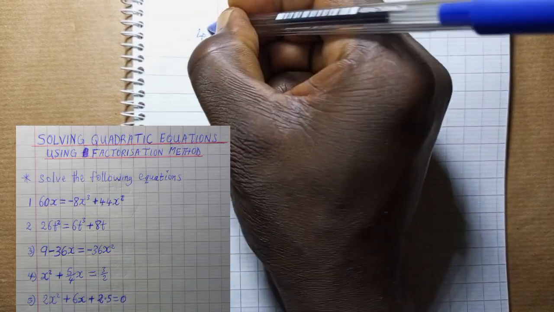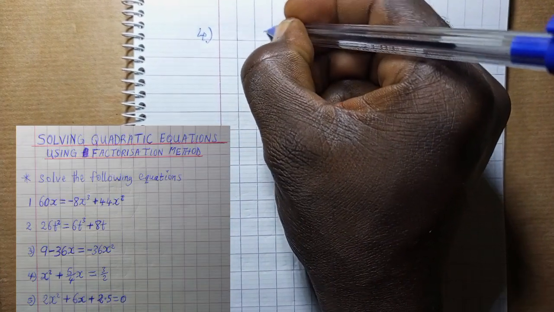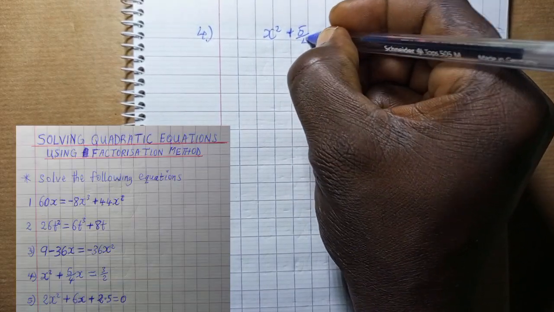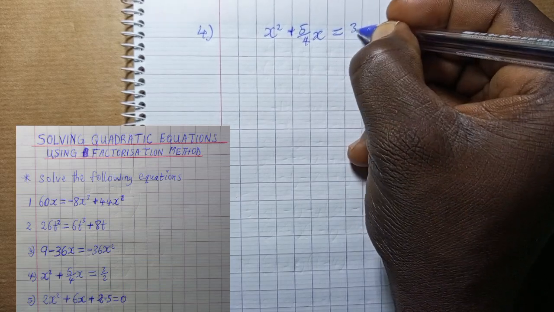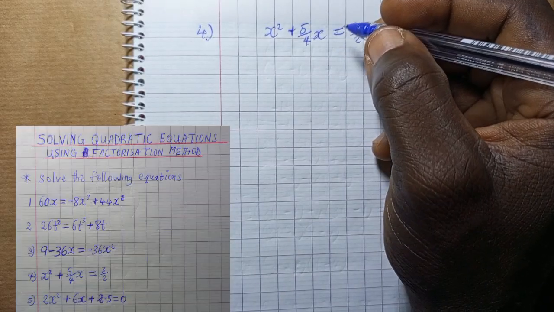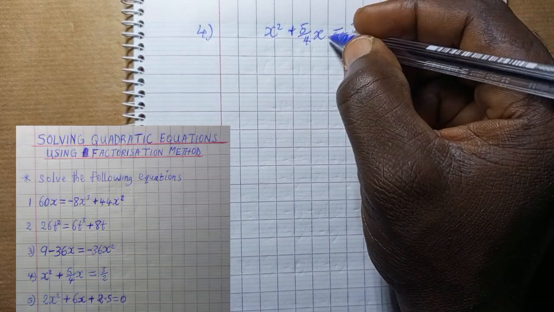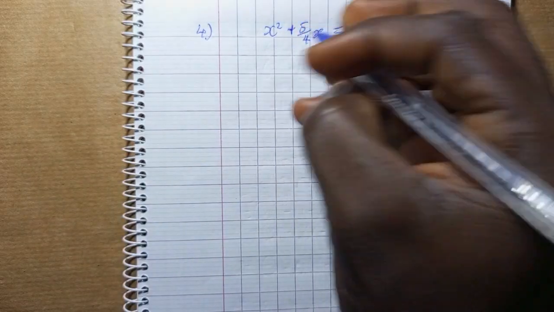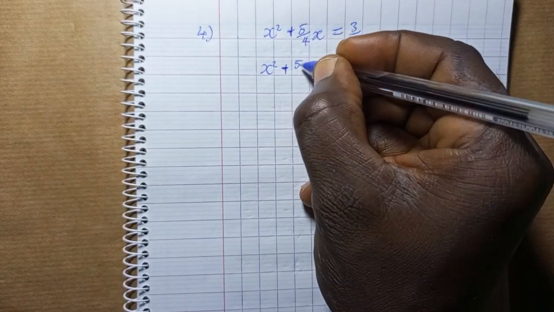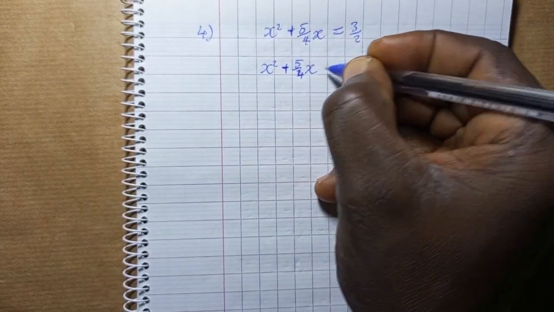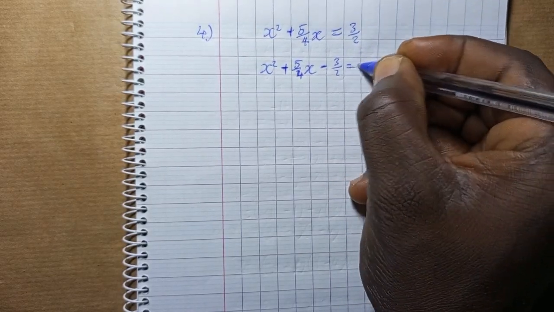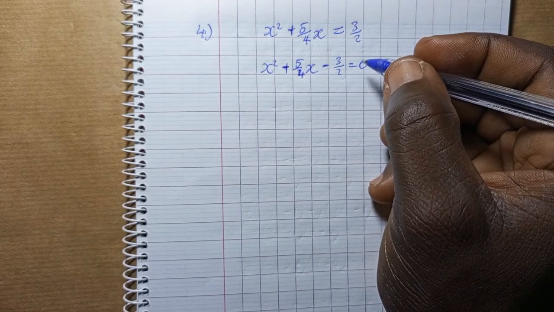Alright, number 4. For number 4, we have the equation x squared plus 5 over 4x is equal to 3 over 2. So this is the equation here. The first step is to bring this in and equate it to 0. So we have x squared plus 5 over 4x, then this one will come inside as minus 3 over 2, equal to 0.